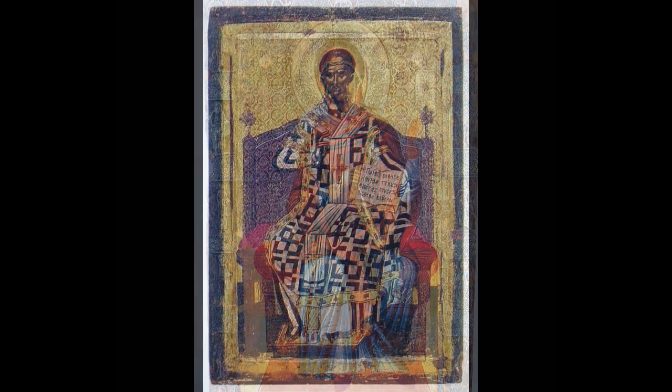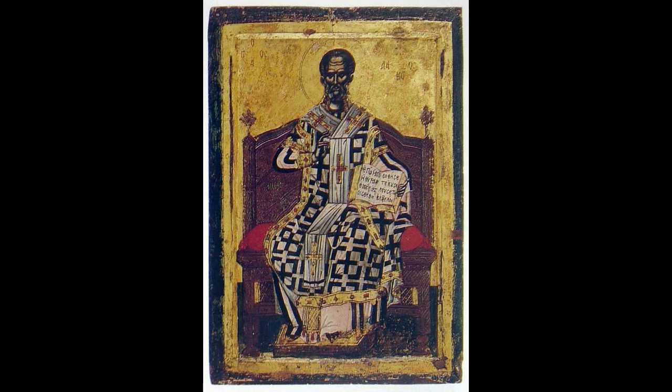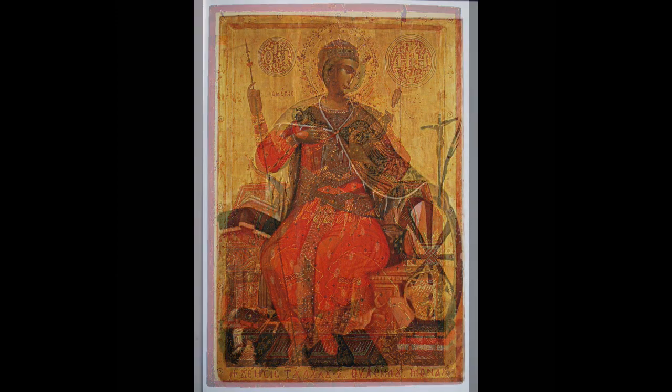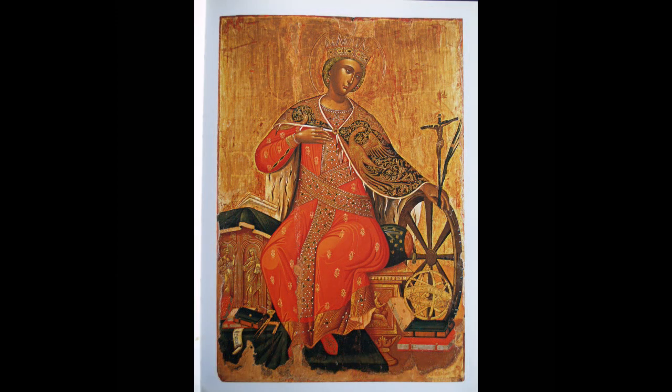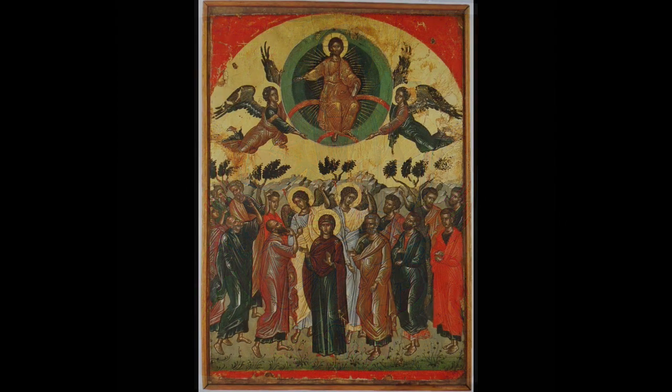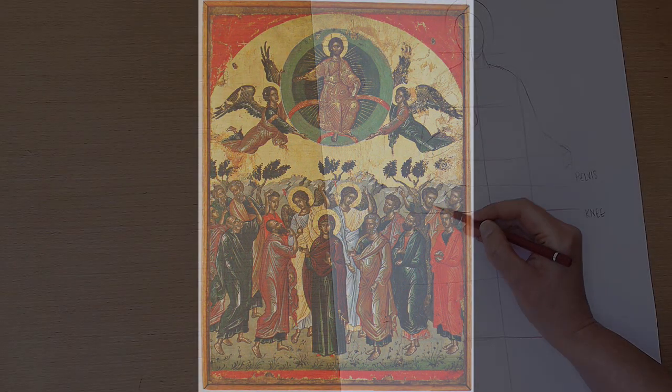To start off, we're going to draw a frontal seated figure that is often used to depict figures seated on a throne. We often see icons of Christ or the Theotokos enthroned, and sometimes saints such as St. Nicholas and Spiridon or St. Demetrius and George. We also see Christ in this pose in the icon of the Ascension, where he is lifted up on the throne of glory.